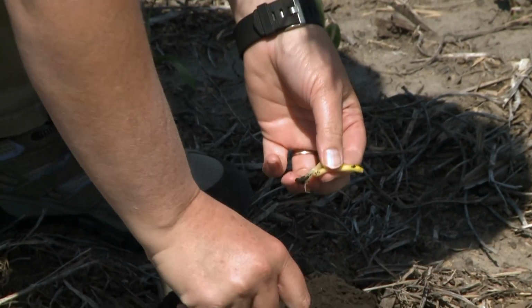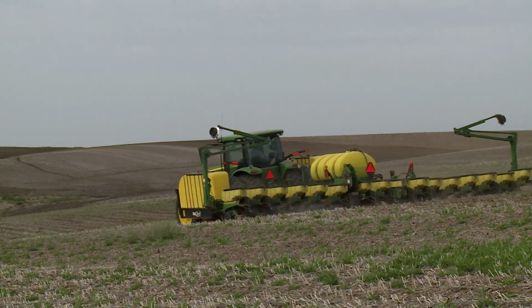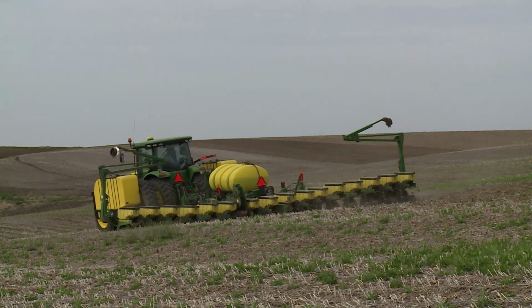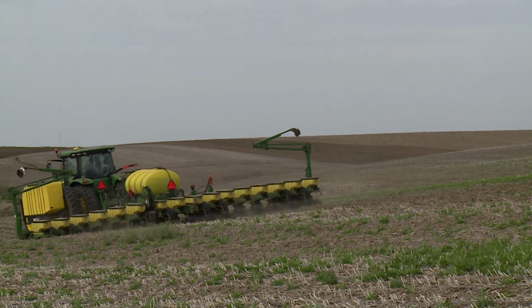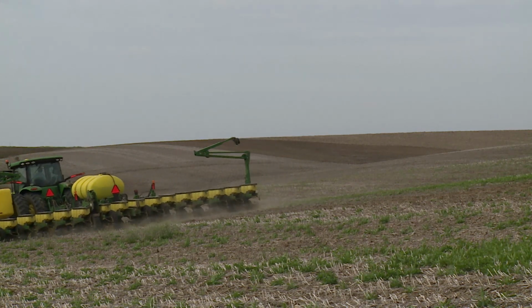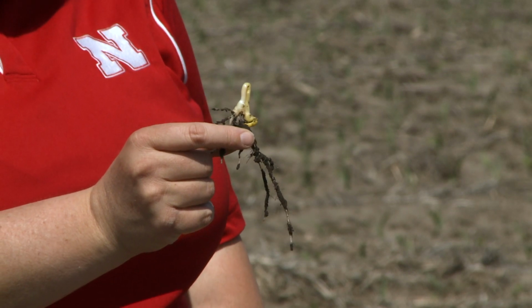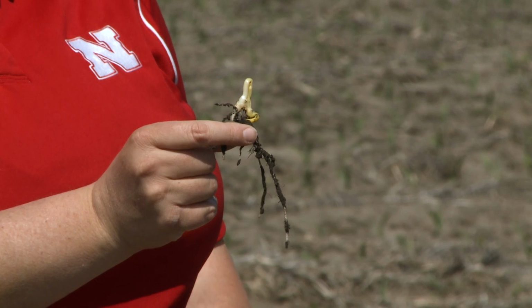Managing seedling diseases can be a challenge, and so as we try to plant more and more acres and we push the planting date, we're planting into soils that might be cooler or wetter, and we need to keep that in mind. So if you know you have a field or fields that are more prone to having seedling diseases, even waiting another few days to plant that, or waiting until last to plant some of those higher pressure fields, might give you an advantage and give those plants a chance to grow and emerge before those pathogens infect them.